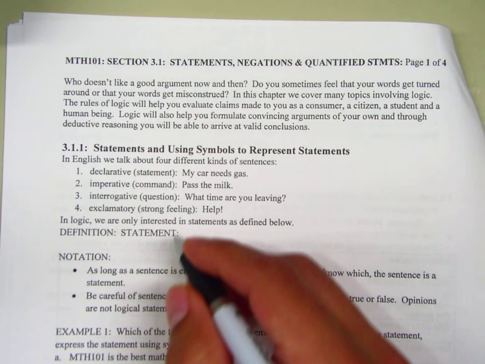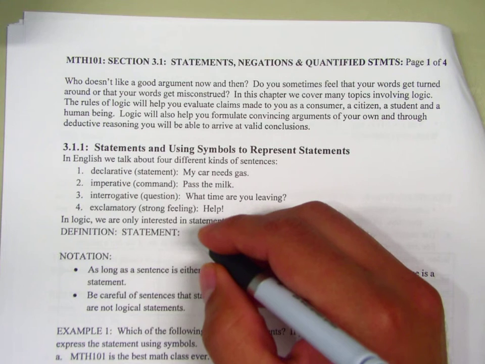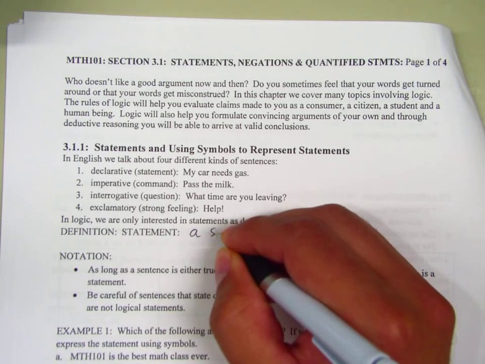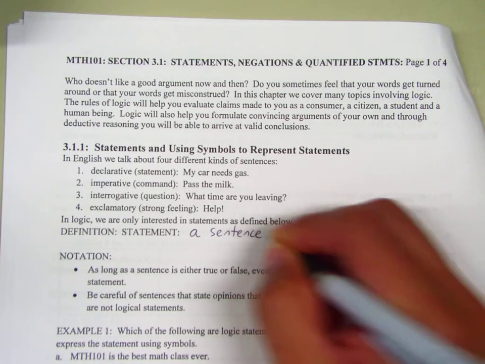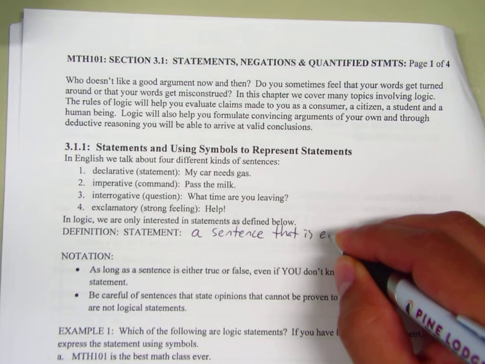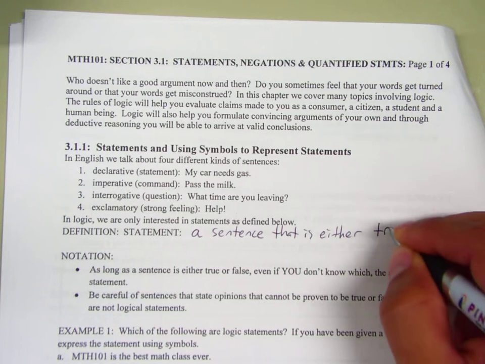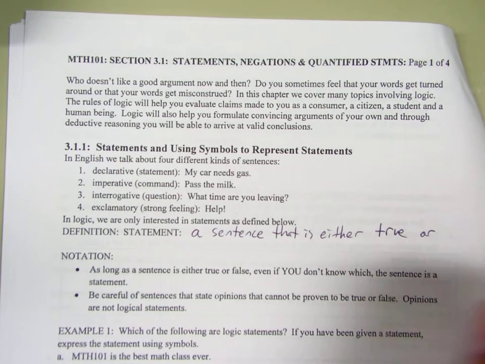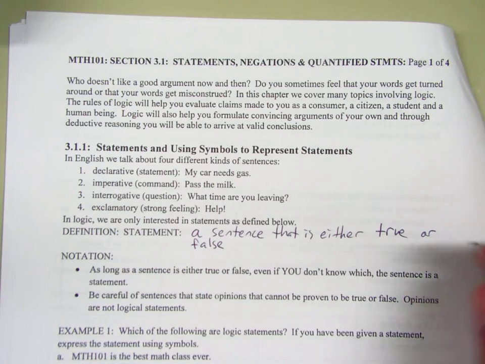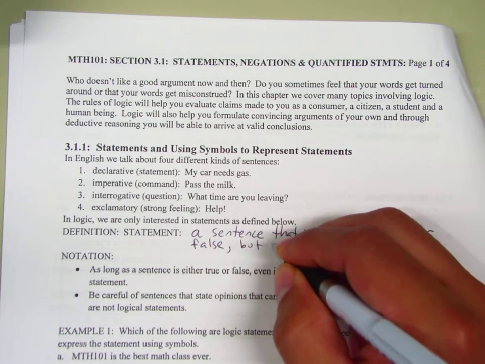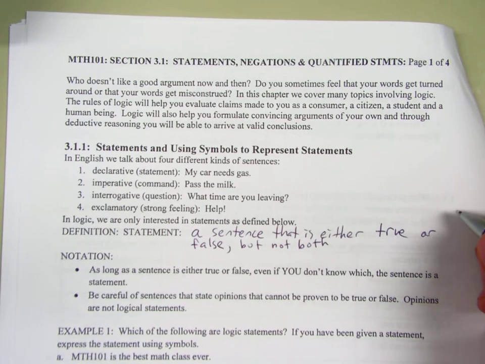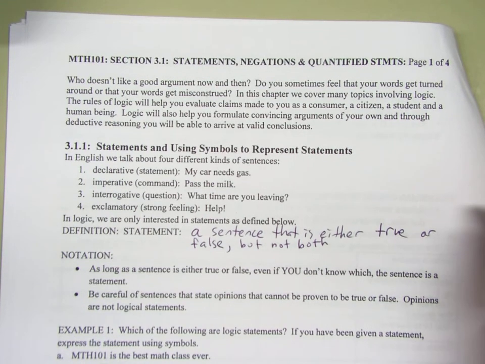So let's just go through right here where it says definition, and here's the first definition you're going to learn. A statement is just a sentence that is either true or false. But not both. So it can't be sometimes true, sometimes false. It either is or it isn't. Okay?